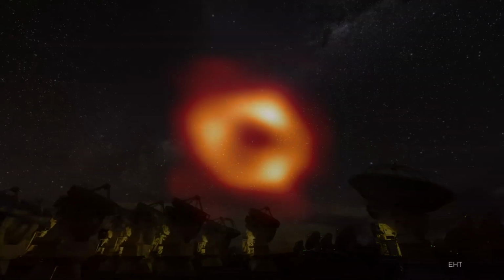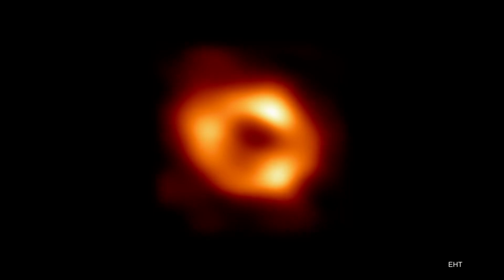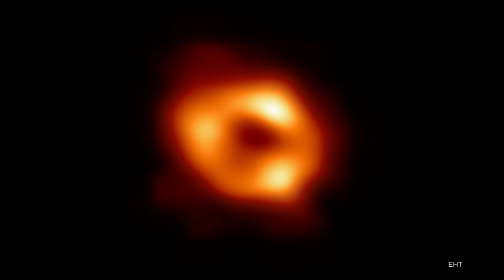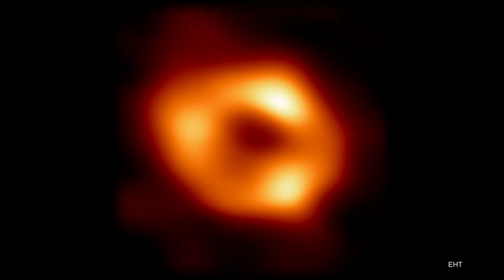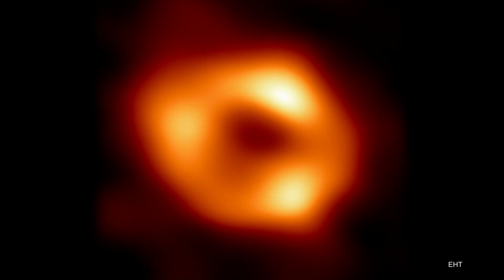The finally published radio image shows a ring consisting of glowing gas. It surrounds a dark central region, which the scientists called the shadow. Due to gravity, the light from the ring is strongly bent and diffracted. This ring is actually the predicted gas ring, in which the radiation outbursts take place.